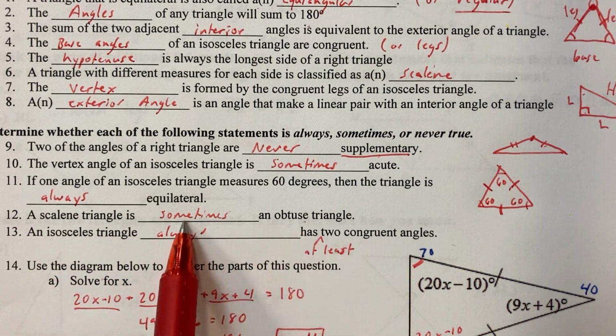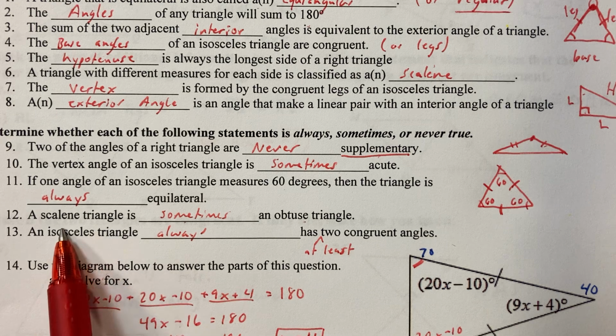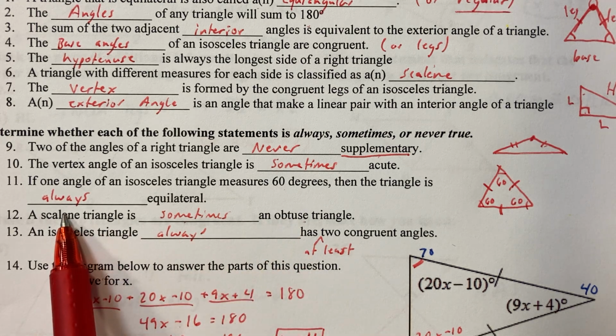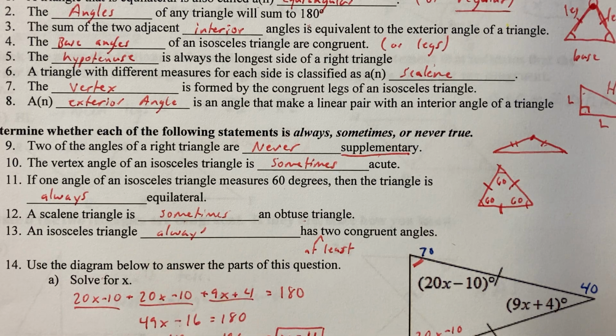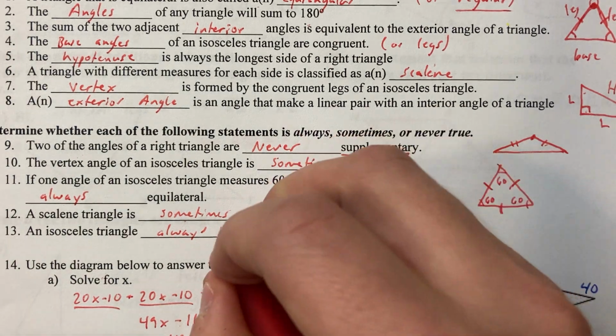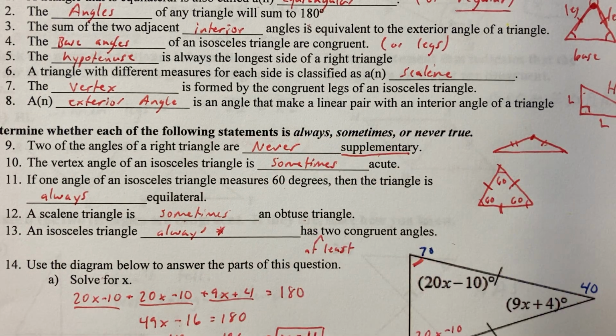You can have an obtuse scalene triangle. You can have a right scalene triangle, even an acute scalene triangle. It can sometimes have an obtuse angle. And then an isosceles triangle always has two congruent angles. It might actually have three, but it always has at least. This is actually a badly worded question. It always has at least two congruent angles. So we're going to say always there with an asterisk. Need to word that one better.